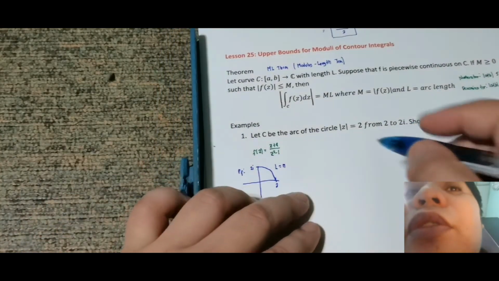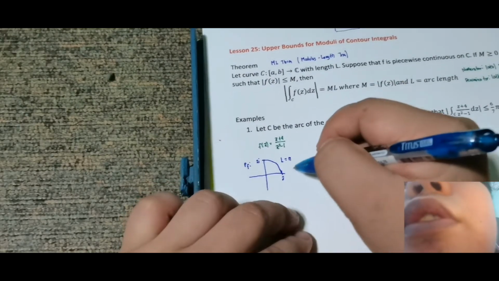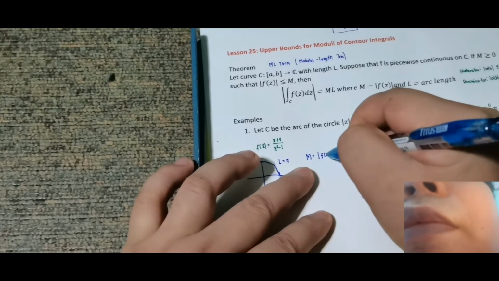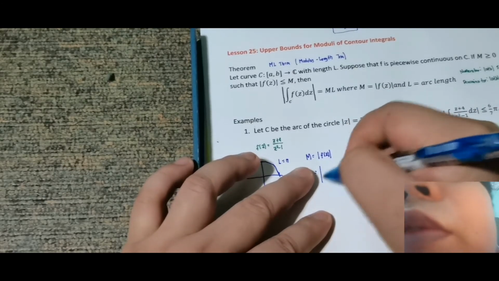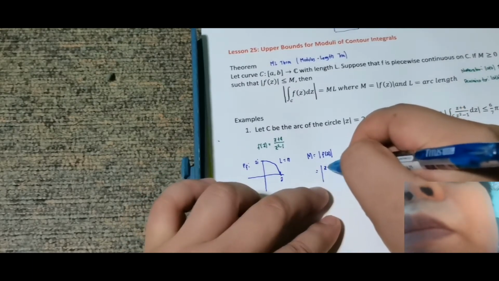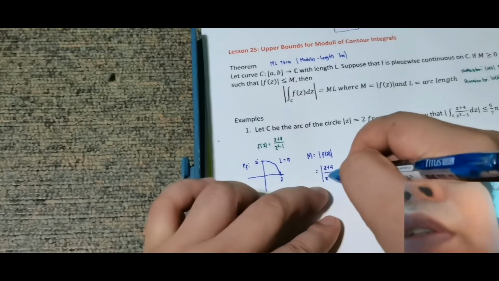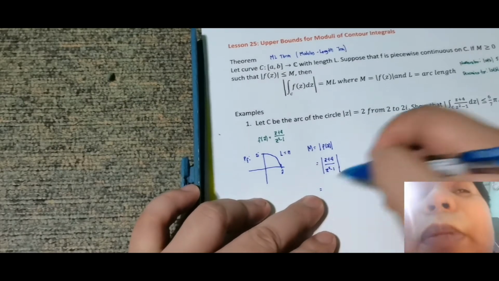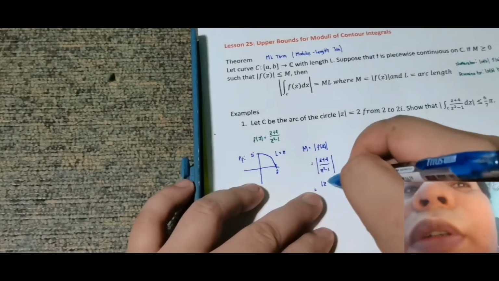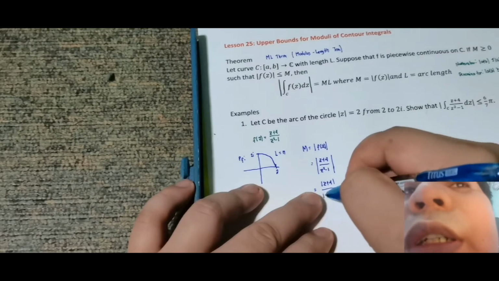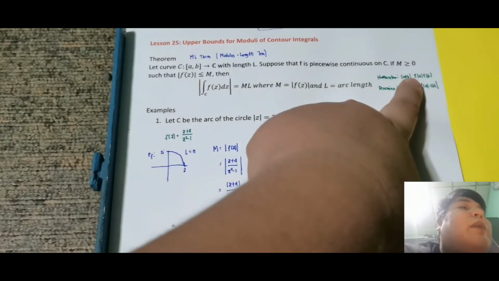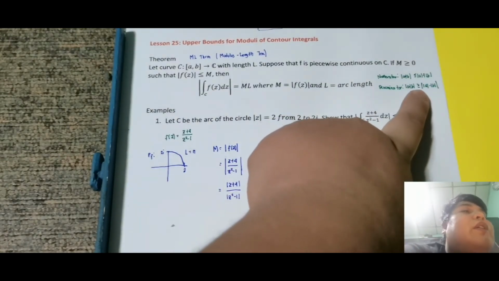Ngayon, kunin na natin yung M. So note that M is equal to the modulus of f of z, where f of z is equal to z plus 4 over z squared minus 1. Okay? Then, by property ng modulus, this is modulus ng z plus 4 over modulus ng z squared minus 1. Then, apply natin to. Numerator is absolute value ng a plus b. Then, denominator is modulus of a minus modulus of b.